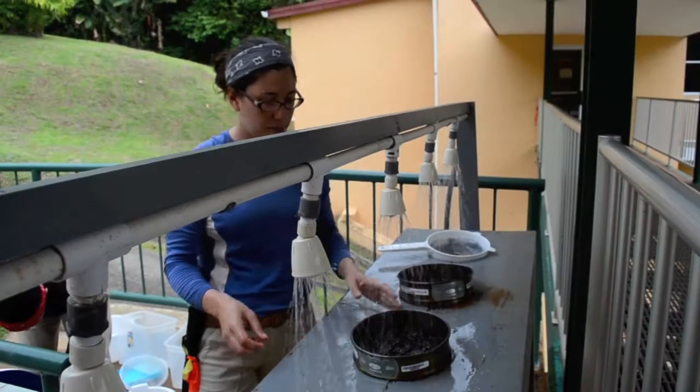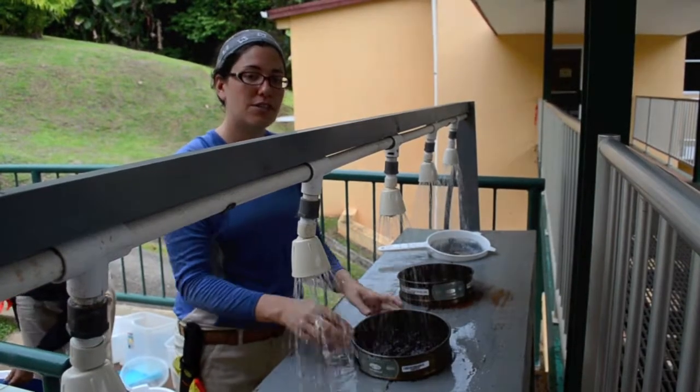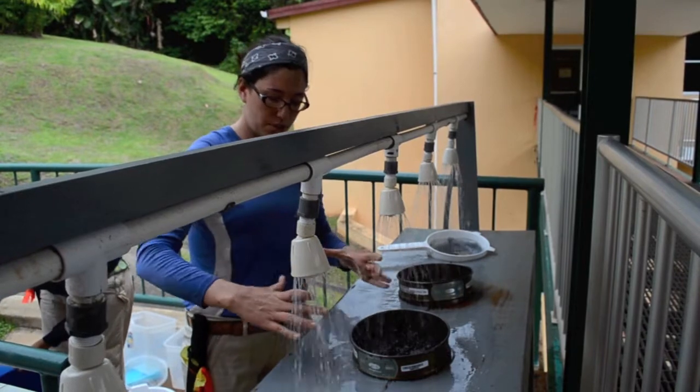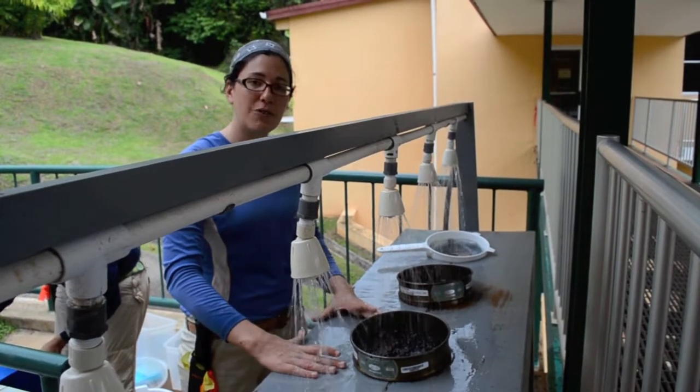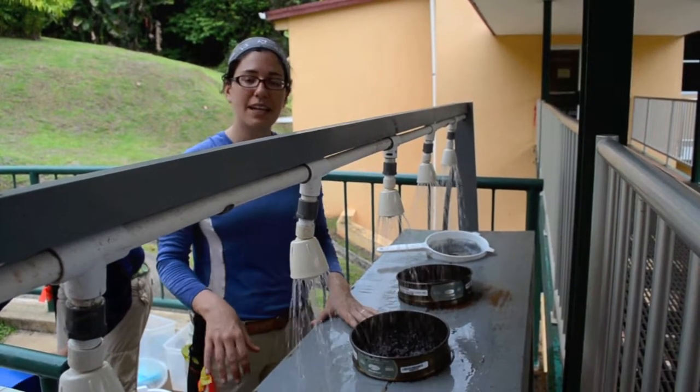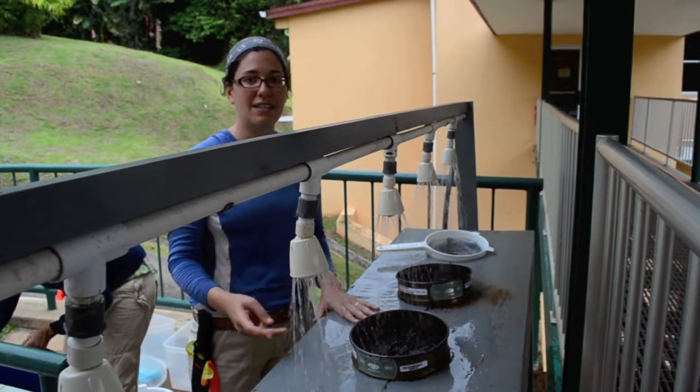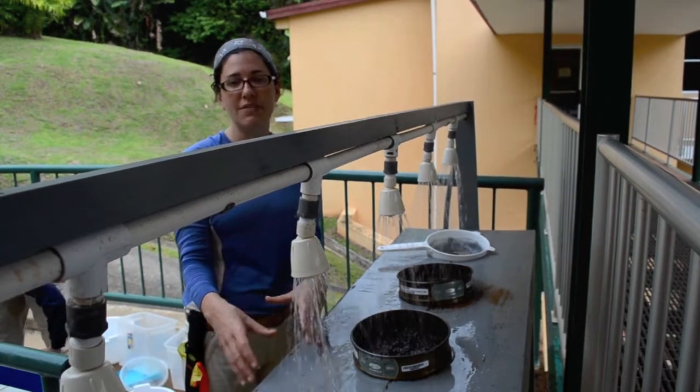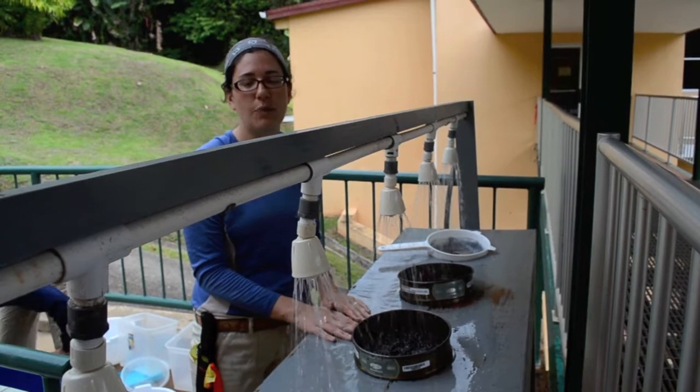Then this part goes in a separate tray. So there's each pizza pan of leaf litter that we collect in the forest. In the end, after processing it here, we have 2 different trays of the sample, the big pieces of leaves and the small pieces of leaves. And we're going to weigh them separately.